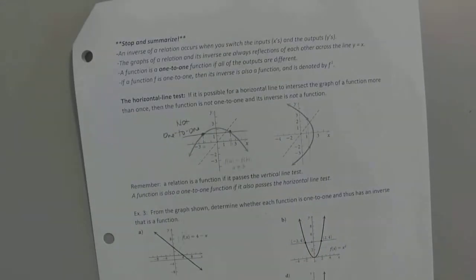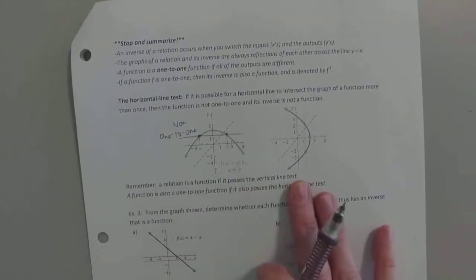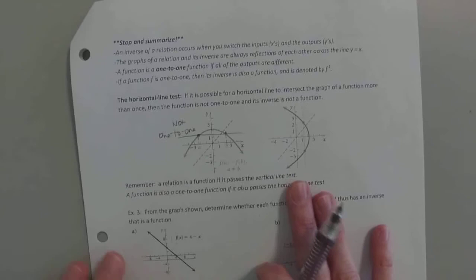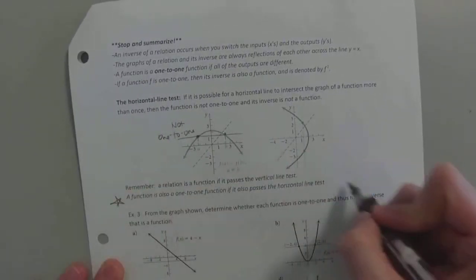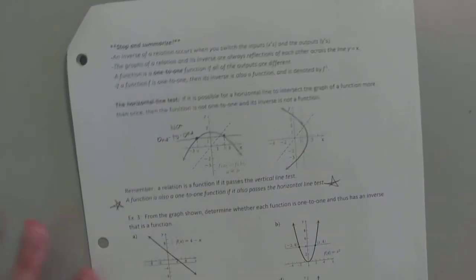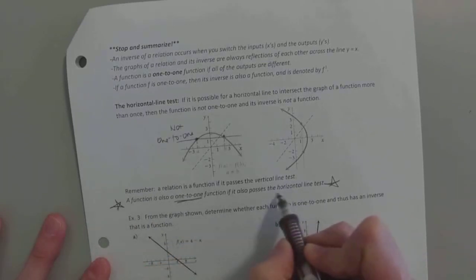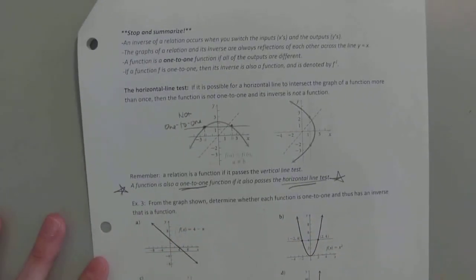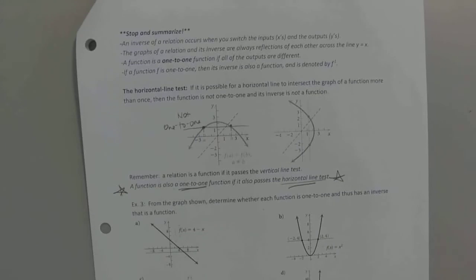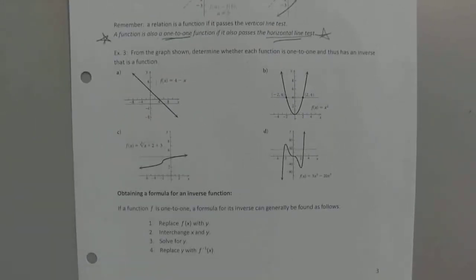So this is still a function. It's just not a 1-to-1 function because its inverse is not a function. Does that make sense? There's a lot of inverses and function words thrown out there, okay? So a relation is a function if it passes a vertical line test. So a function is 1-to-1 if it passes a horizontal line test, and we'll just make note of that.